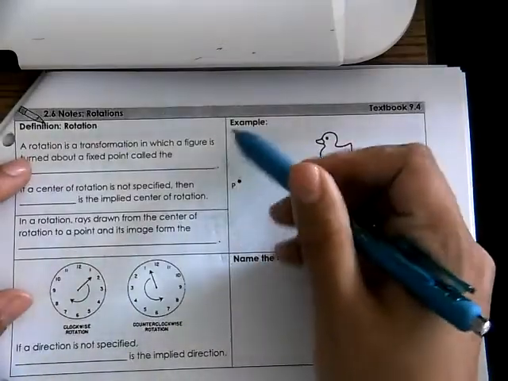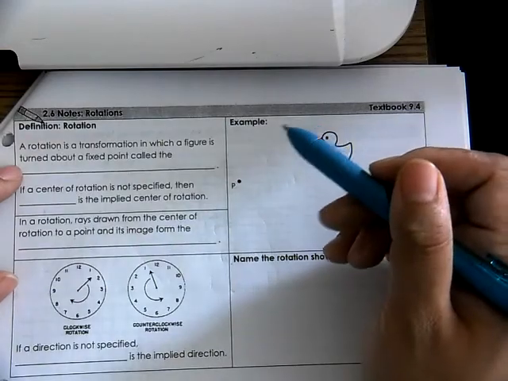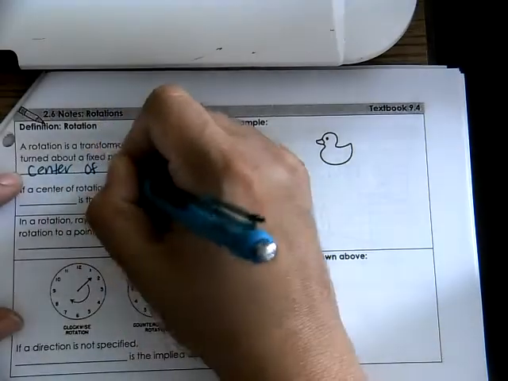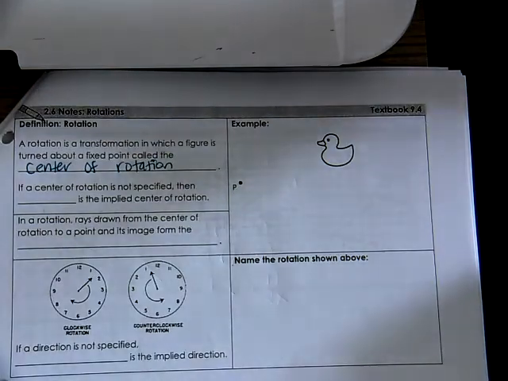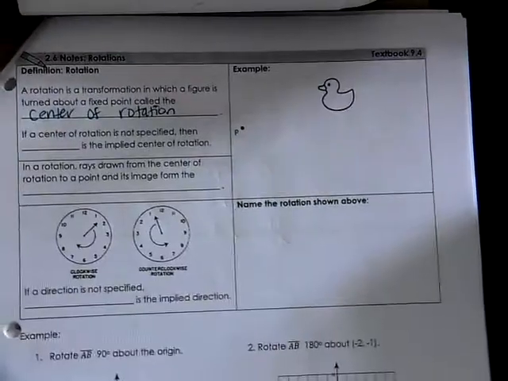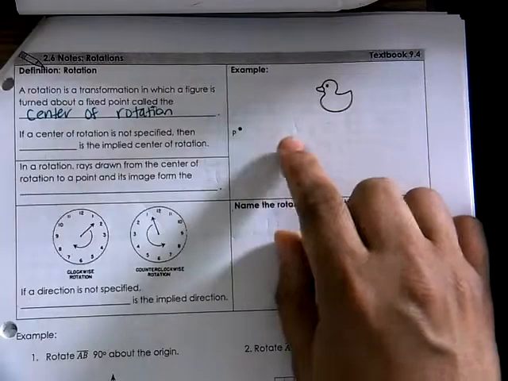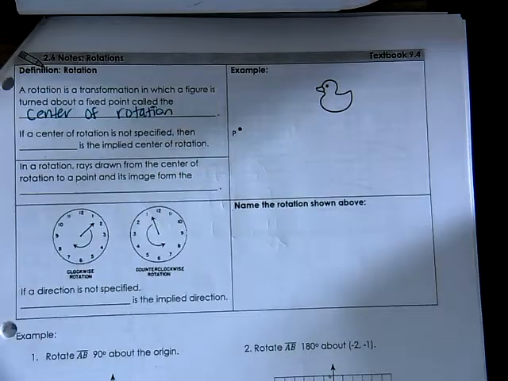So let's start with just a few quick definitions. It says a rotation is a transformation in which a figure is turned about a fixed point called the center of rotation. So you're turning whatever figure you're working with a certain number of degrees, and you're keeping a point fixed as you do that. Now sometimes the point will be right on the object itself, or the figure. We're going to see eventually when we get to this example that there's a point kind of floating away from it.